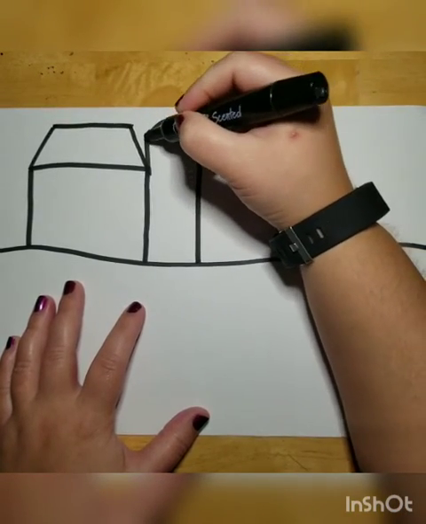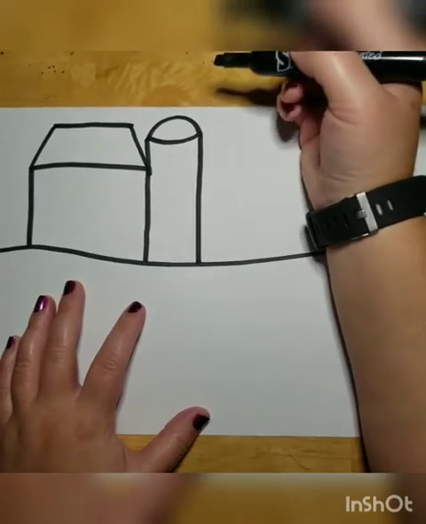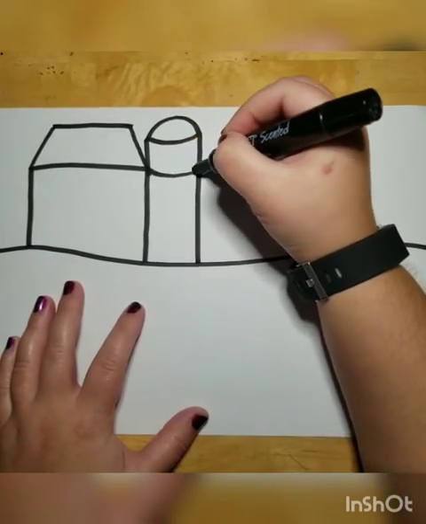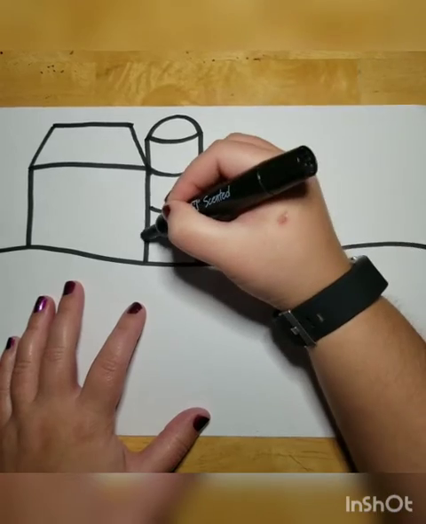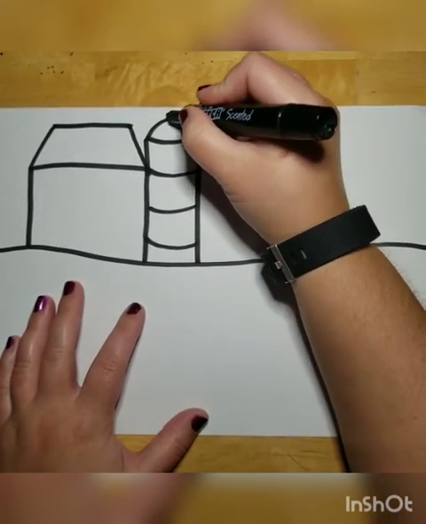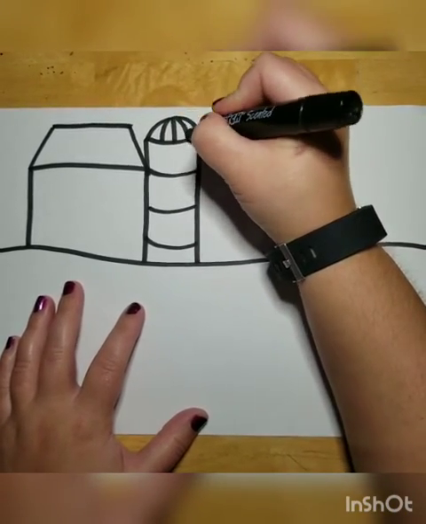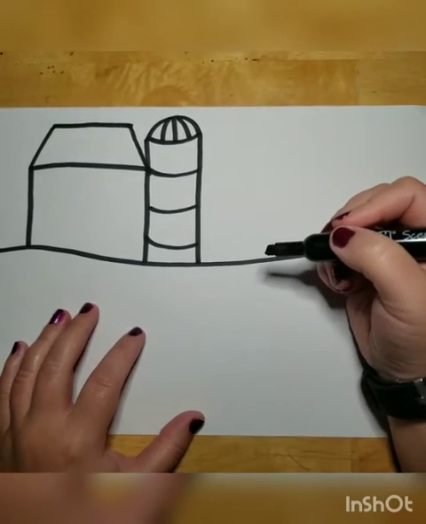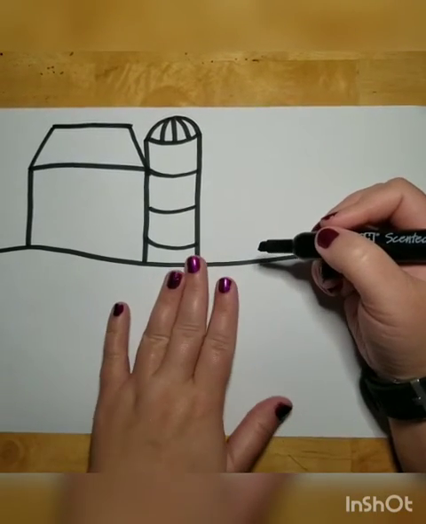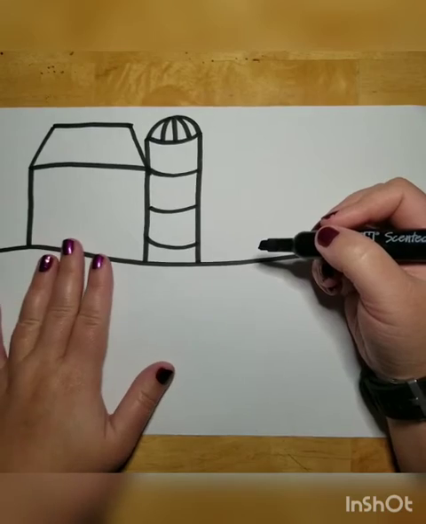We're going to come right here and make a happy face, and then leave a space and make another happy face, and another one, and another one. This is usually made of metal, where they keep the hay, and make those lines like that. Okay, so we have that done. Now we're going to work on the barn.